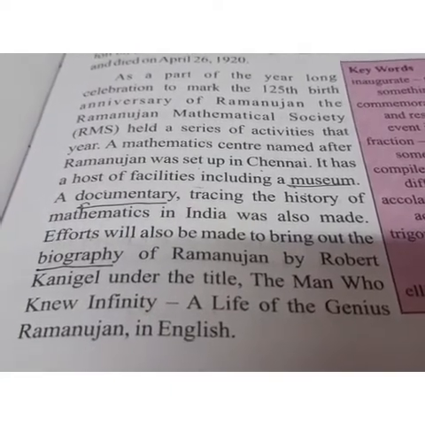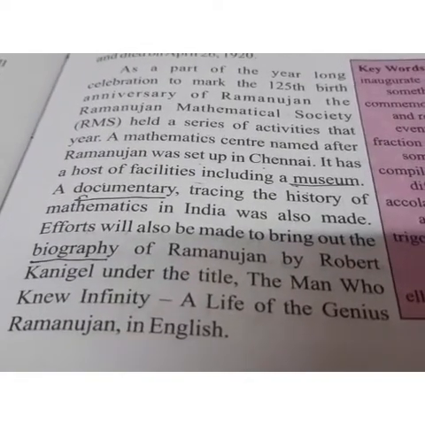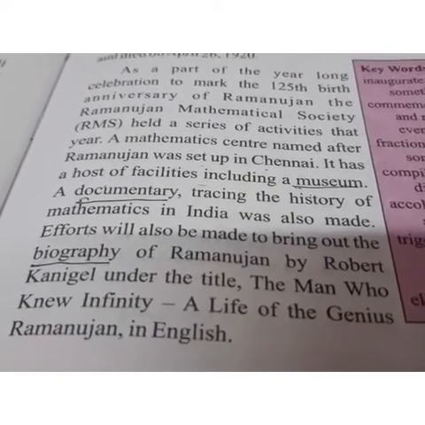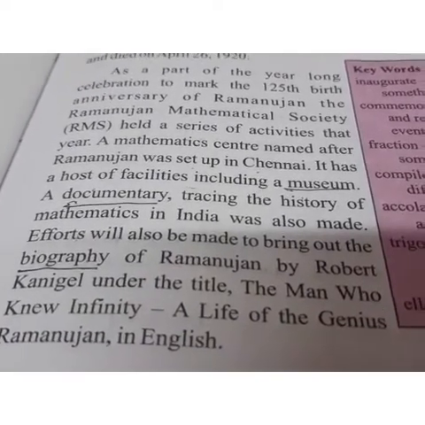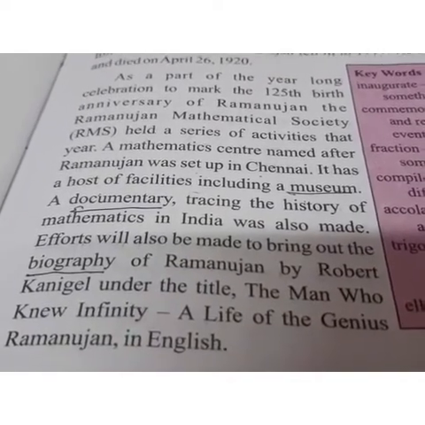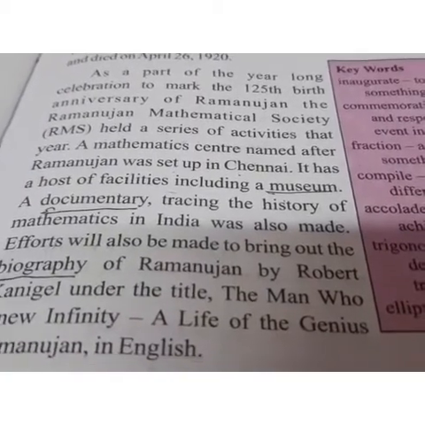It is written in English only by an English person only. So, matlab, how great he was that still Britishers or the English people are writing the biography of such a great legend. I think we should all be proud that our India has such great mathematicians that worldwide they are still known for the work that they did long years ago.